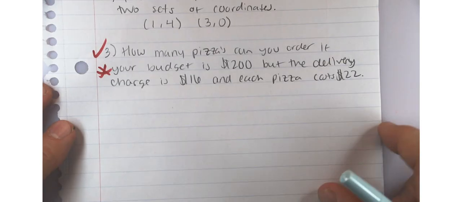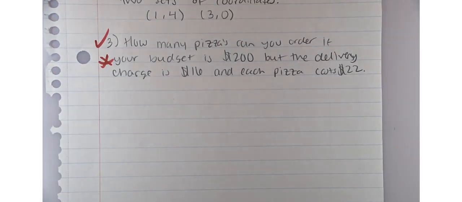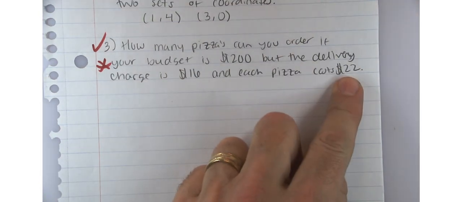Okay. How many pizzas can you order if your budget is $200 but the delivery charge is $16 and each pizza costs $22? We're living high. This better be some high-end pizza here, right? $22 a pie? All right.